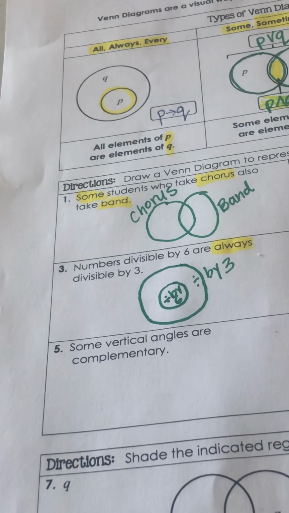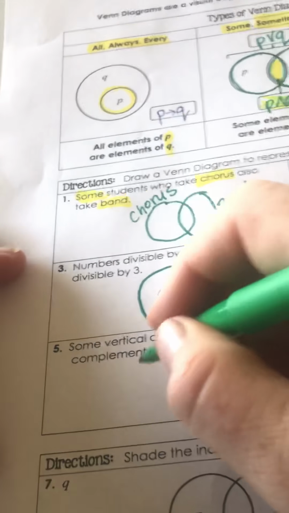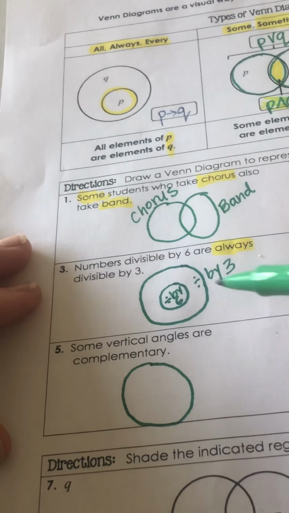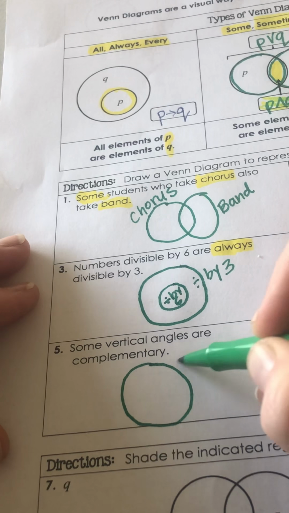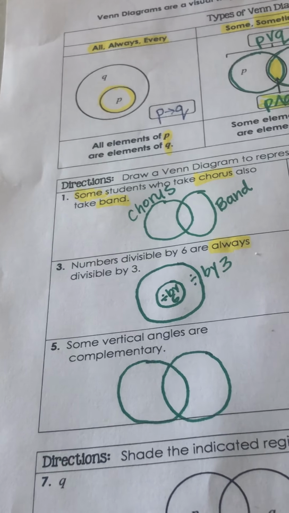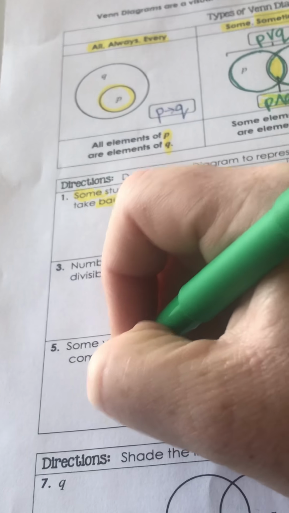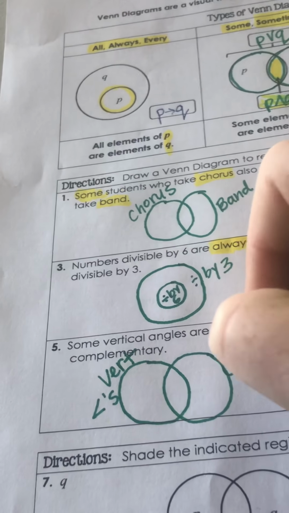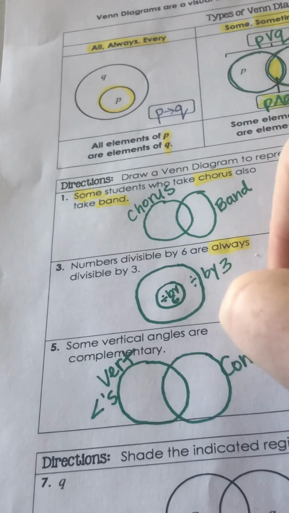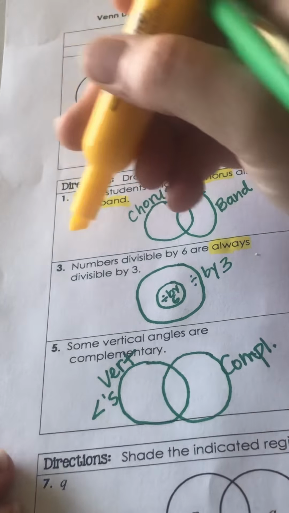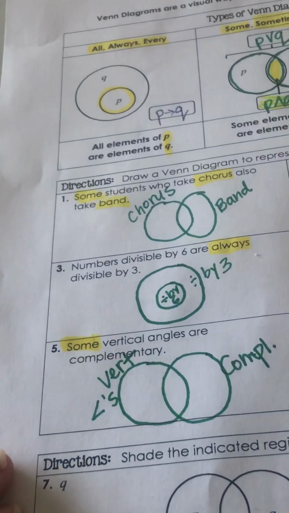All right, couple more. Some vertical angles are complementary. And that makes sense. If they were both 45, then they would add up to 90, right? So we have vertical angles and complementary. And some was our keyword there. It told us how to write the Venn diagram.